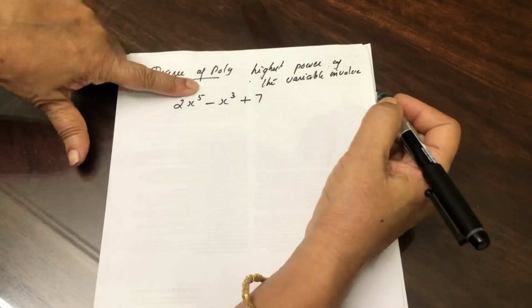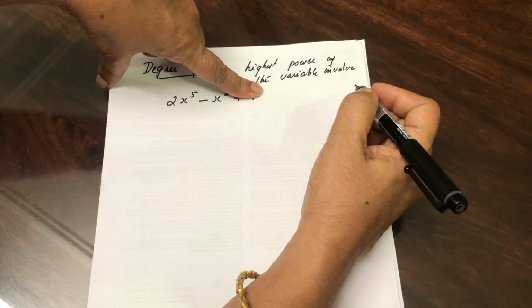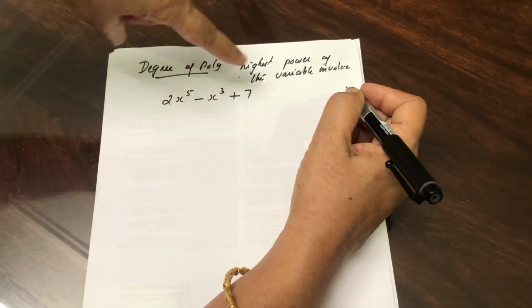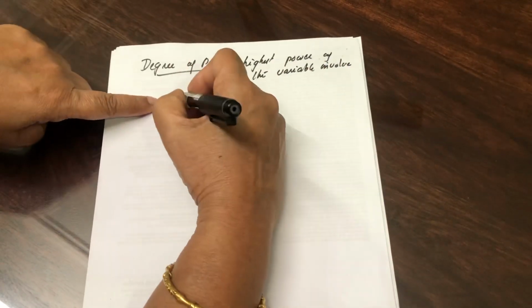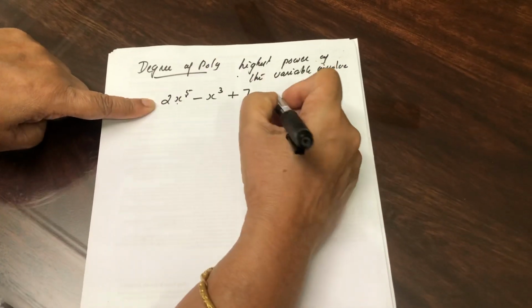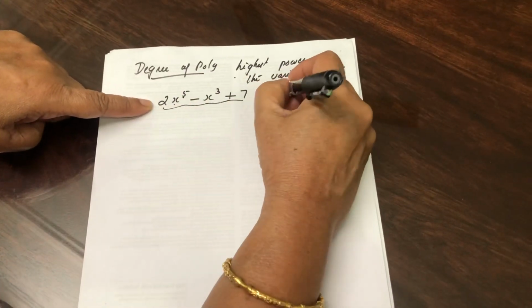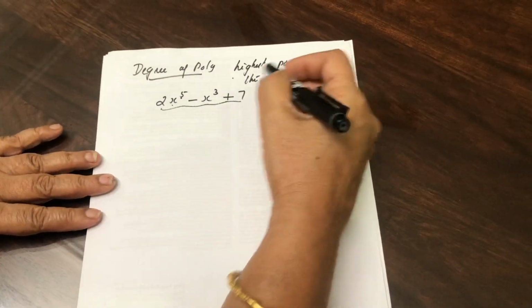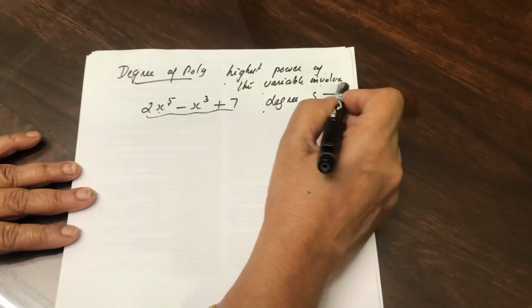Here the power is 5, here the power is 3, here the power is 0. That is, the degree of this term is 5, degree of this term is 3, and degree of this term is 0. Therefore, which is the highest power? Highest power is 5. Therefore, the degree of this polynomial is 5. So, degree of the polynomial is the highest power of the variable involved.